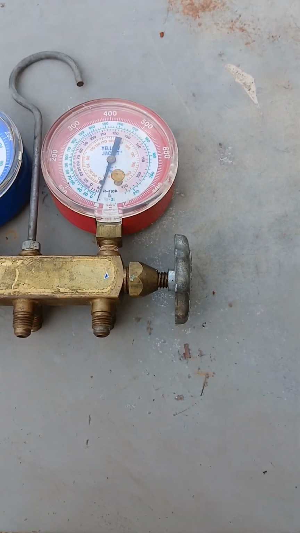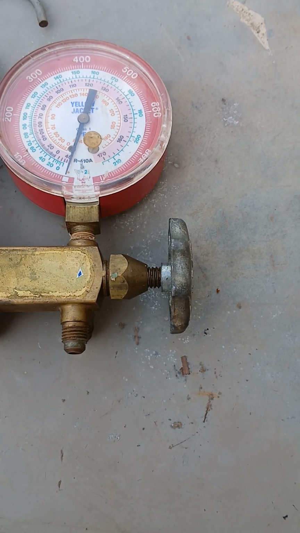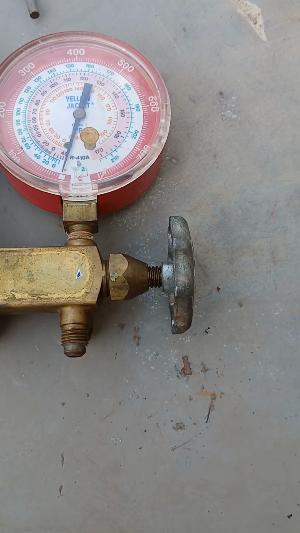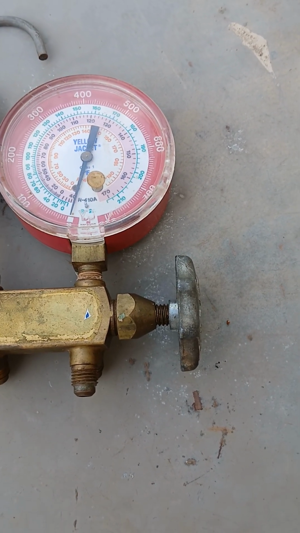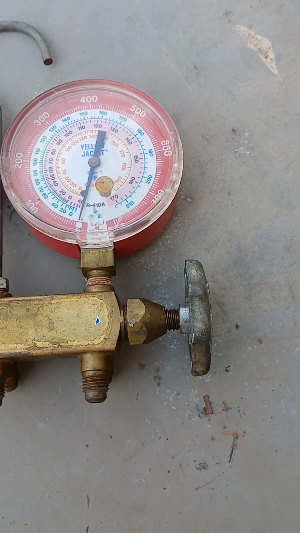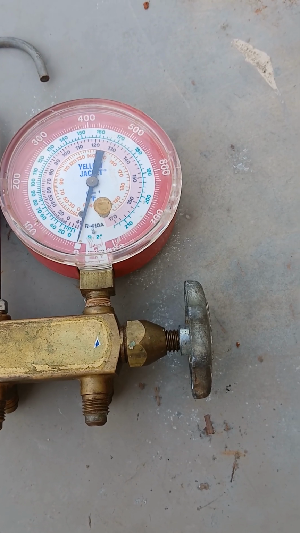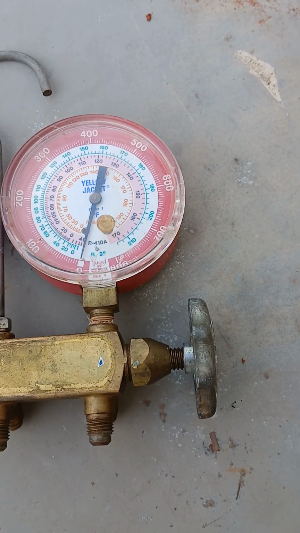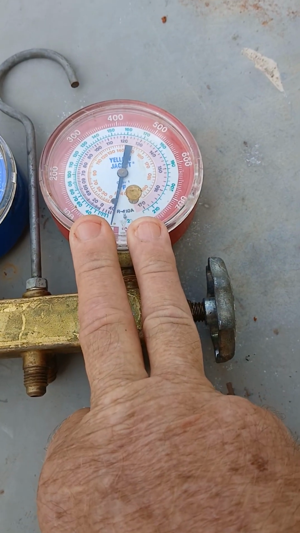What one does is hook up a connection which will measure the temperature of the line set, which should be the smaller line out of the two lines. Say you had a larger line and a smaller line. The larger line would be the suction line. The smaller line would be the liquid line, or the high pressure line. So this would be for the smaller, high pressure line.